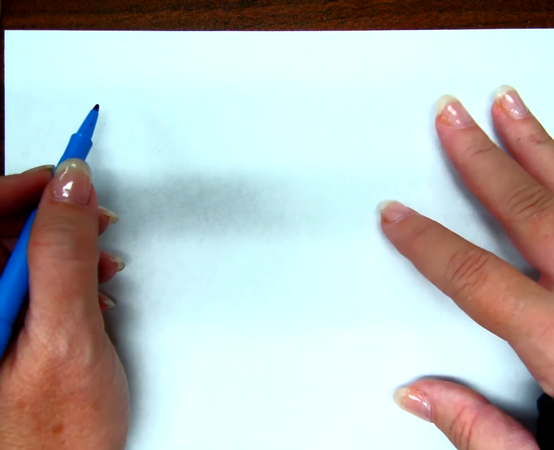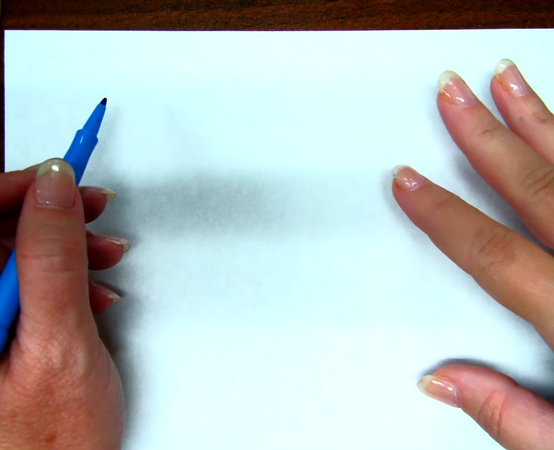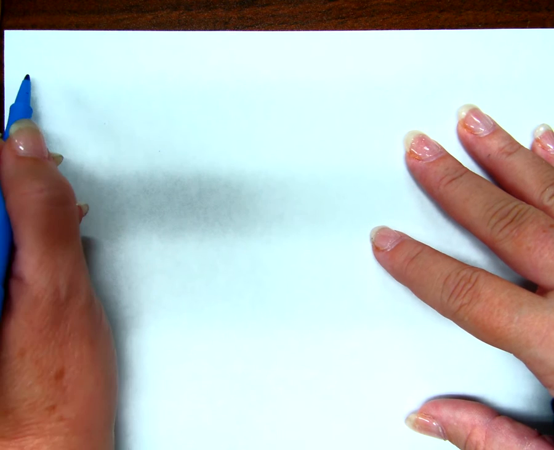So let's work on adding and subtracting and multiplying polynomials. Everyone knows that's super hard. Right? Adding and subtracting, that's super hard? No, not at all. Okay? So here we go.